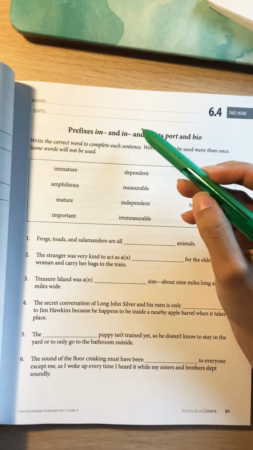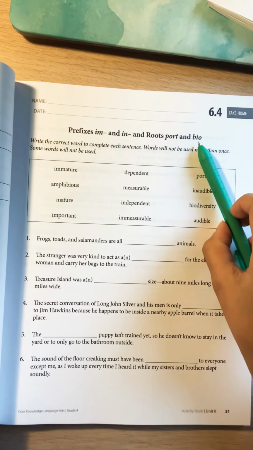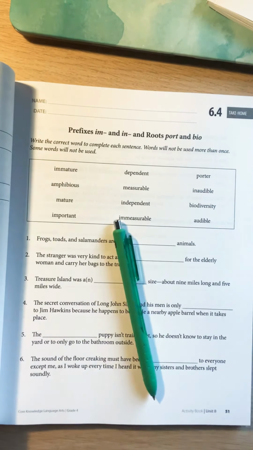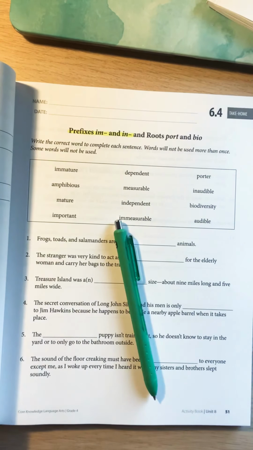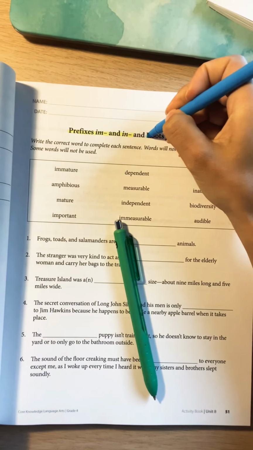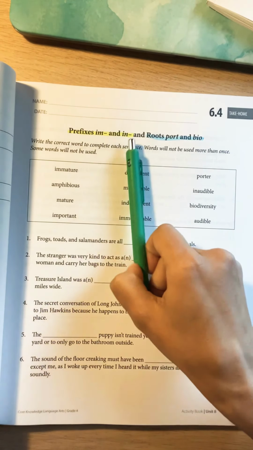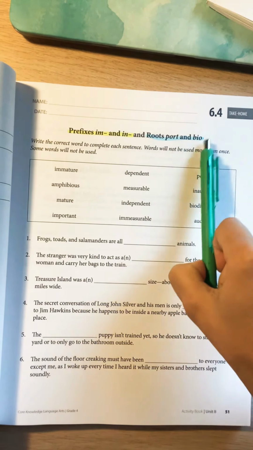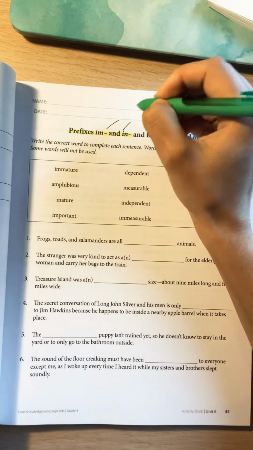So it's working with prefixes and also some root words that we have learned before, okay? So there's 2 parts to this, really. We're working with the prefixes im and in. So prefix is the beginning little section of a word, and the root words port and bio. Okay, so we have learned all 4 of those already. We've learned im and in. We've learned port and bio. Im and in both mean the same thing.